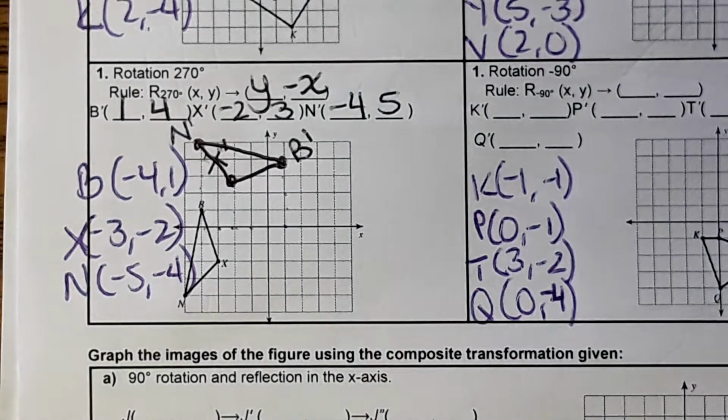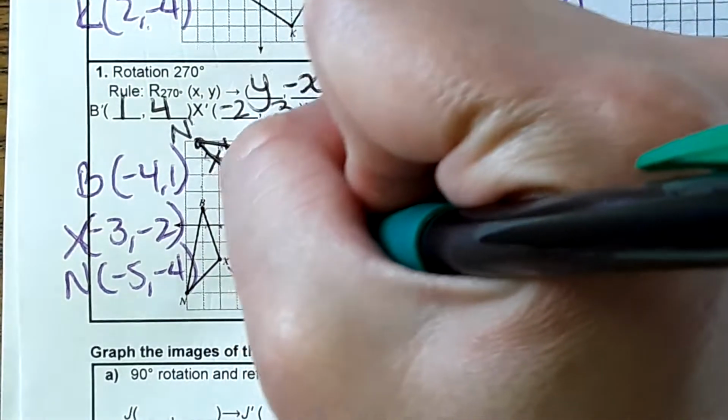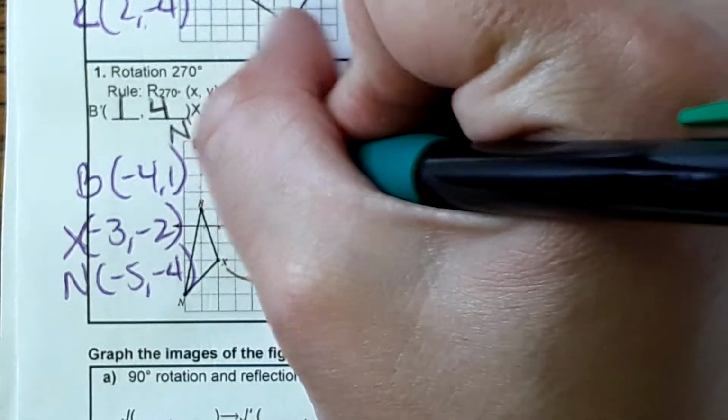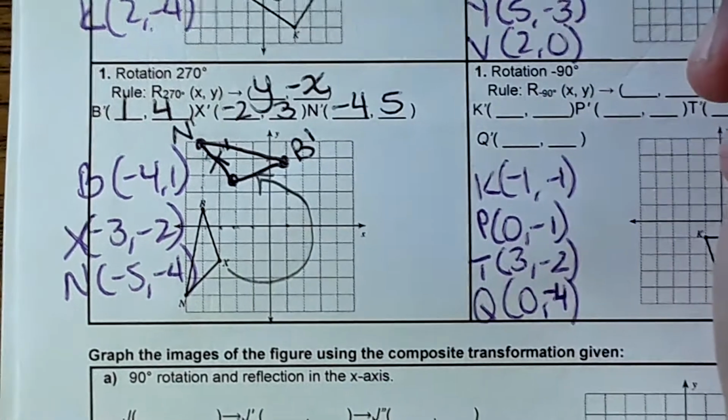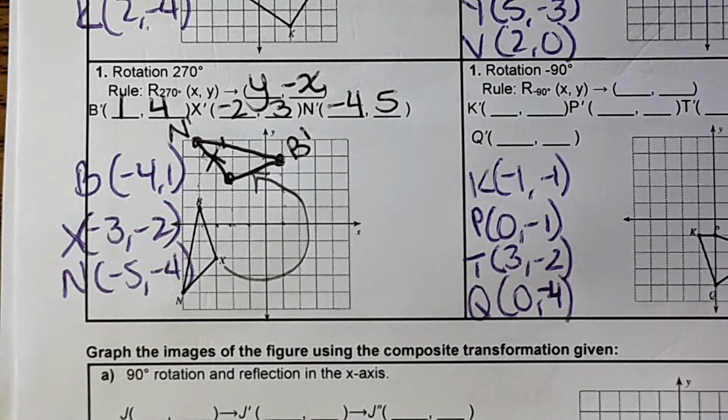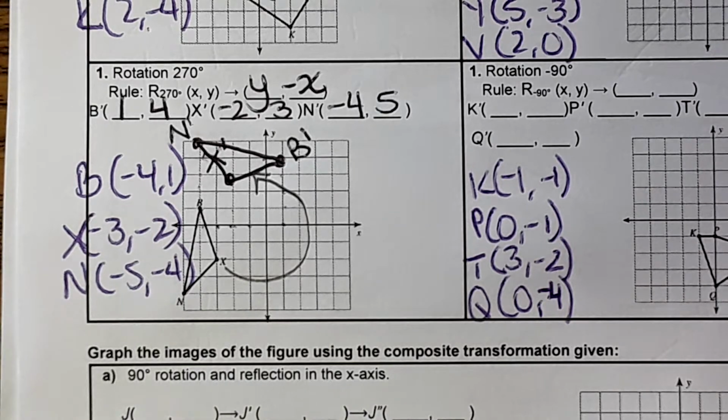Okay, so there's a new shape. Of course, make sure it's logical. It's a 270 degree turn, so it makes sense that it turns 3 turns and lands in that quadrant.